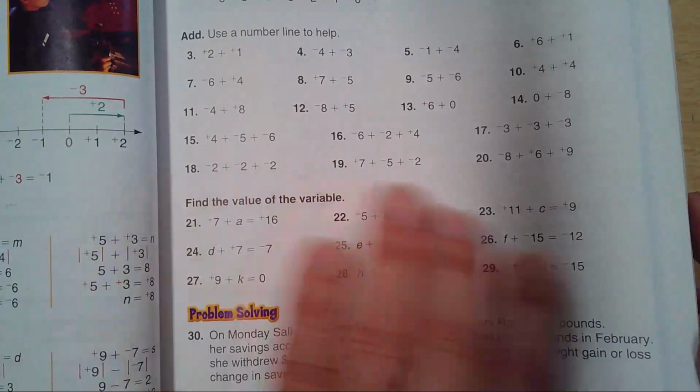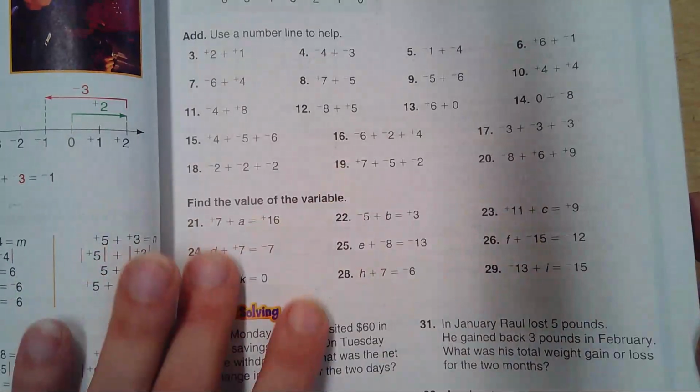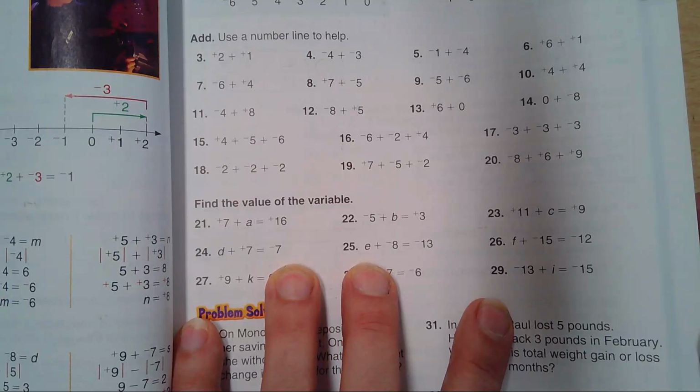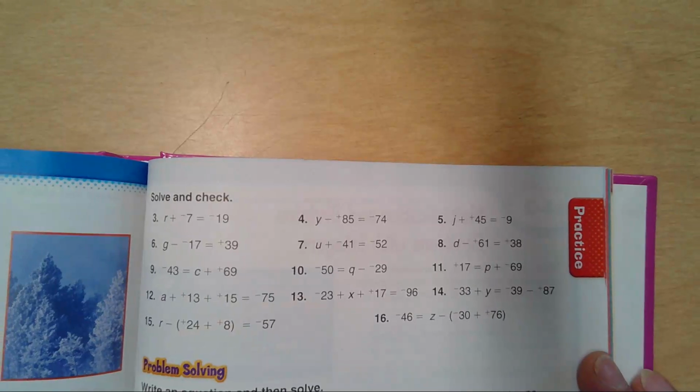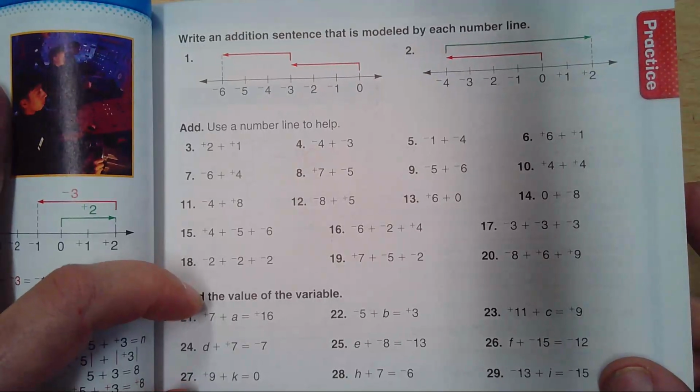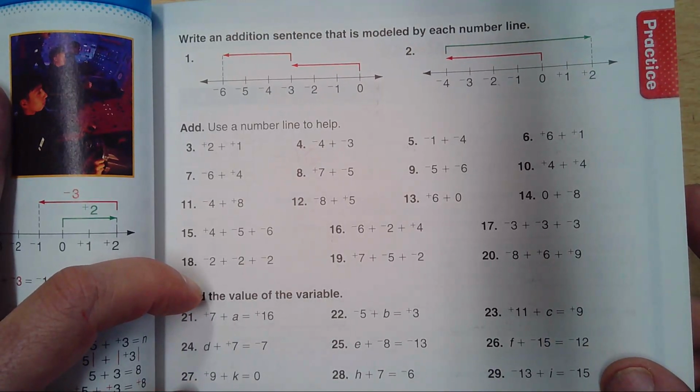Here we are, solving equations with negative values. This is pretty much the same thing that we're going to be doing today. So, in a sense, we did exactly what we're about to do here in 5.3. Right there. There it is.